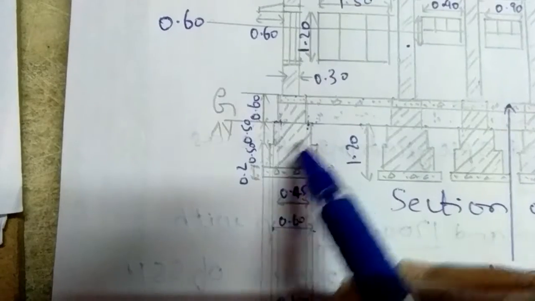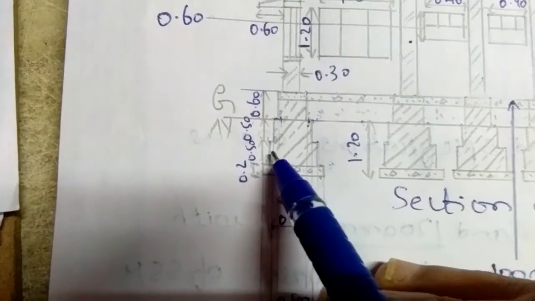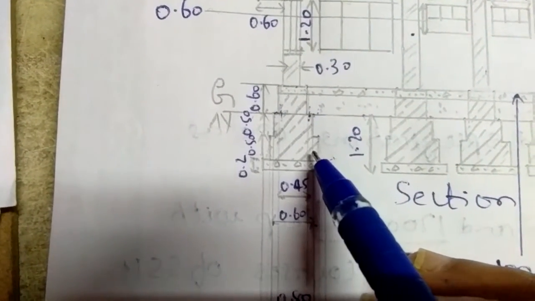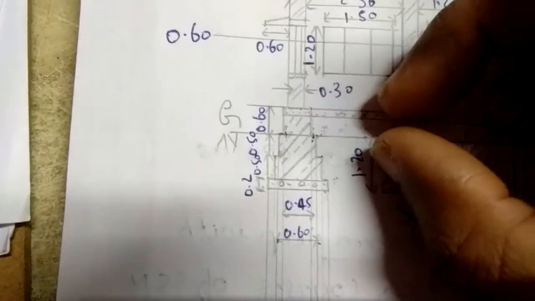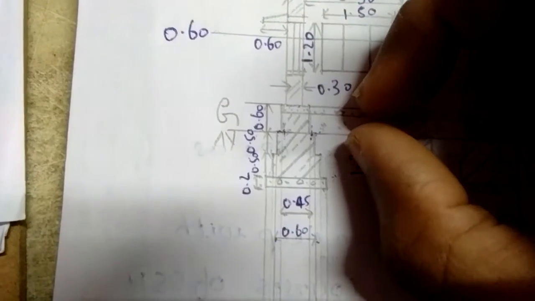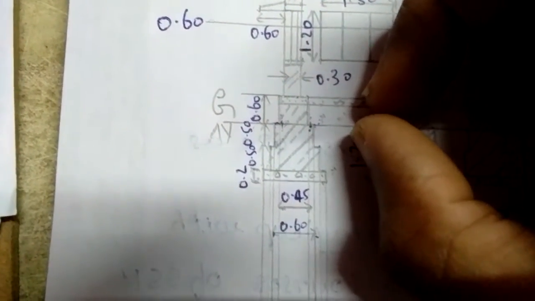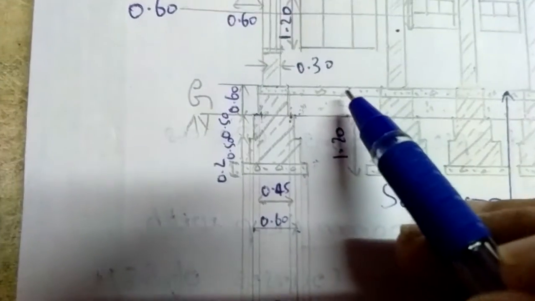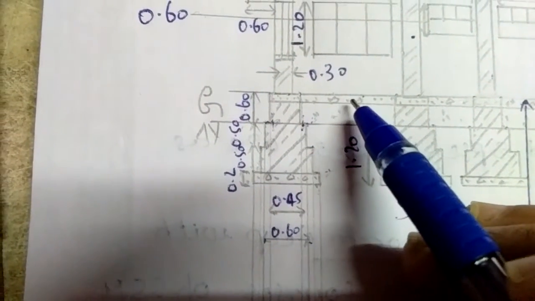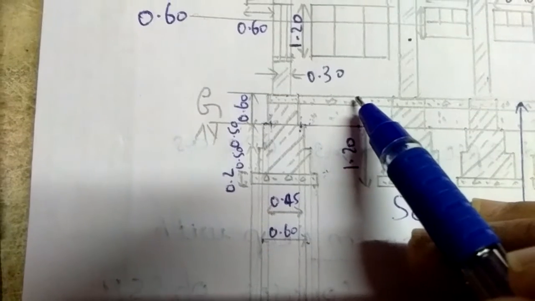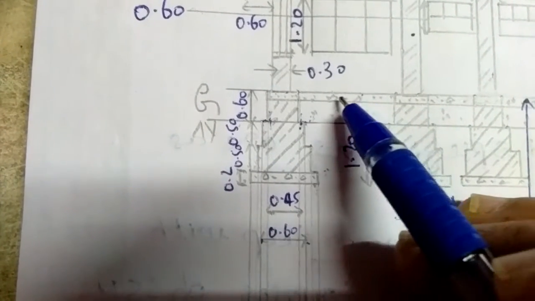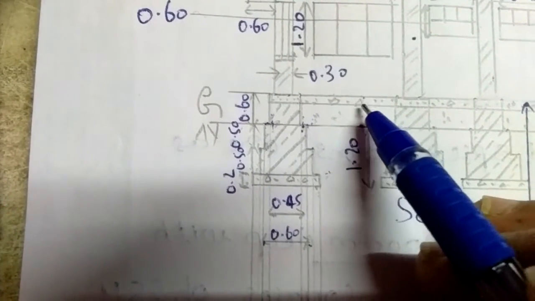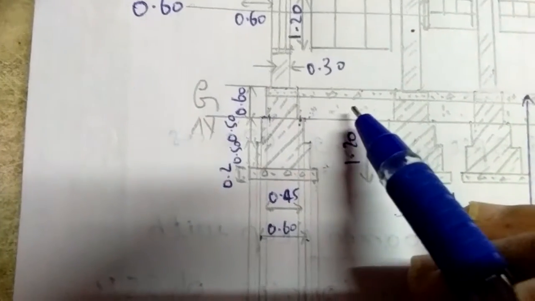Two courses: this is one course of 600 mm, this is another course of 800 mm. Then what about this component? I already told you this is the plinth. This is the plinth thickness. The plinth has the floor, or rather below the floor, the 20 mm concrete bed, and below that the earth filling or soil filling.